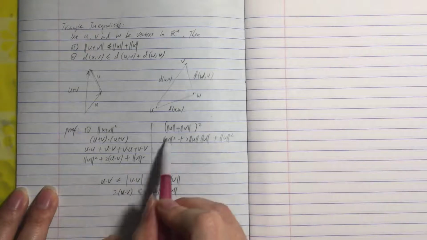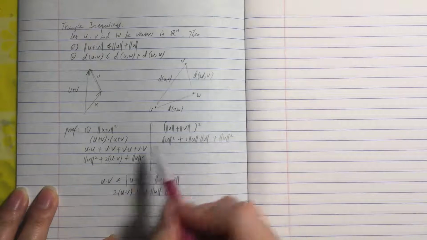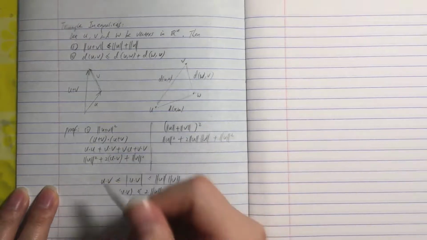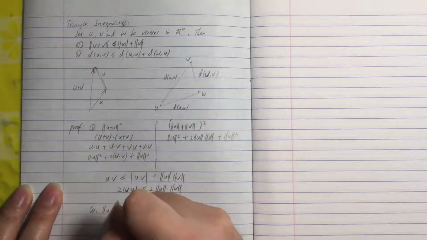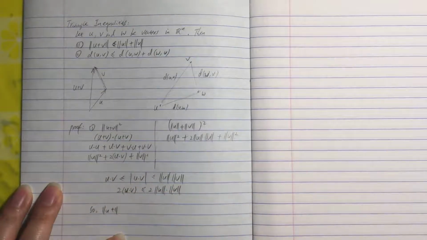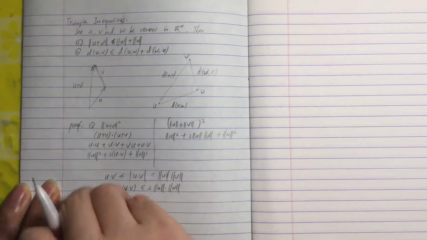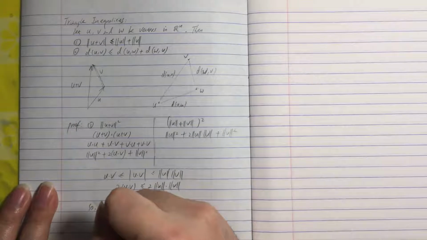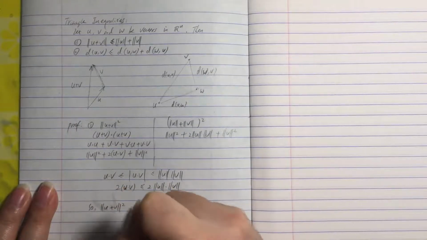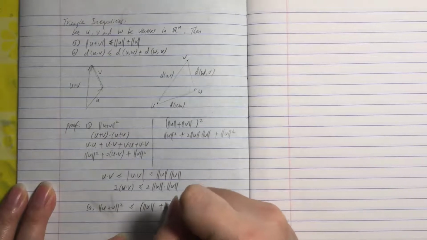Since the first term and the last term look exactly the same, and the middle term is smaller, then left side is less than or equal to the right side. So norm of u plus v squared is less or equal to norm of u plus norm of v squared.